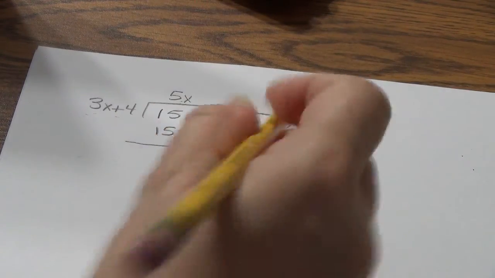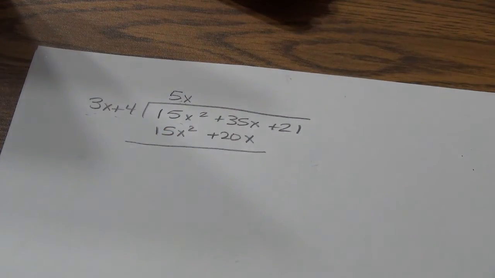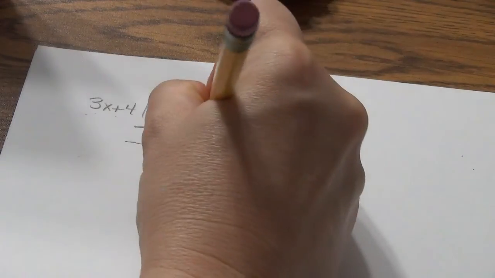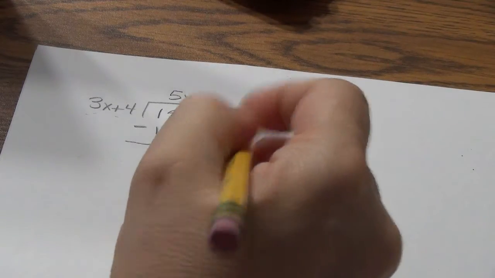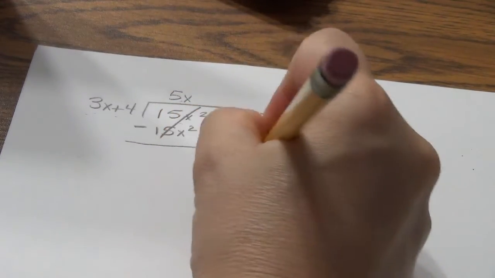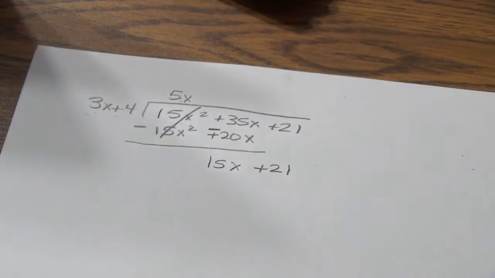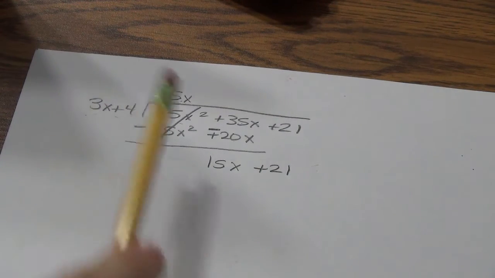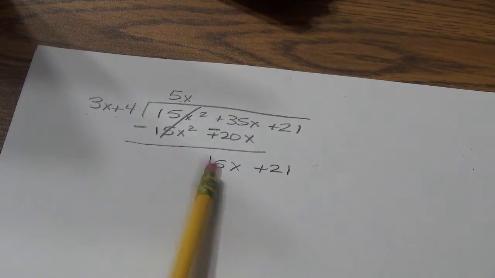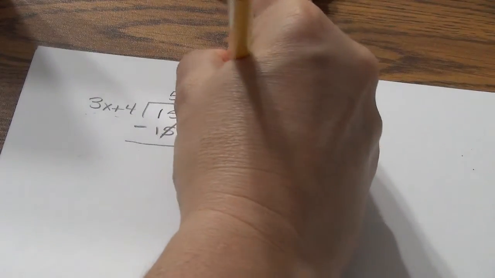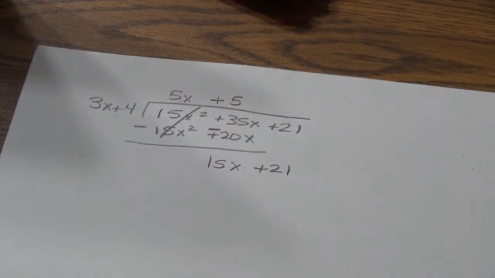My next step here is that I'm going to do subtraction. If it's a positive, I'm going to change it to a negative. If it's a negative, I would change it to a positive. So I am going to subtract this. I am also going to subtract this, which cancels that out. 35 minus 20 is 15x, and I bring down my plus 21. So what times 3x gave me 15x? Well, 3 times 5 again is 15. It's a positive 5. I need to put that sign there.